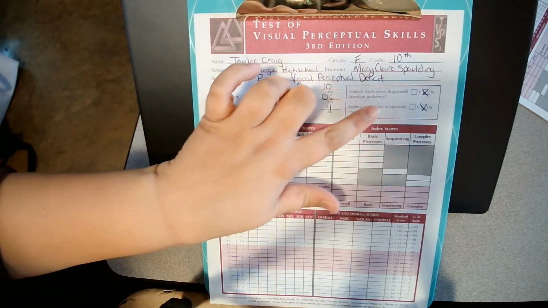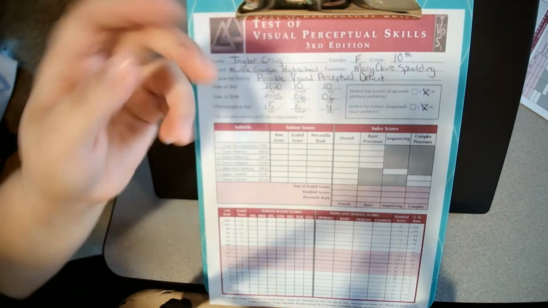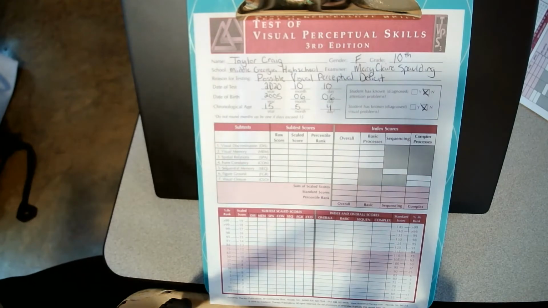She had no known attention problems, and she wasn't diagnosed with visual problems.